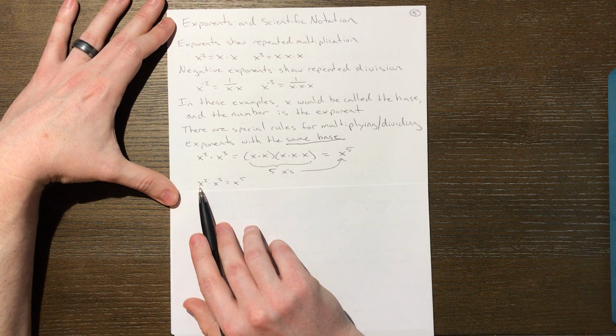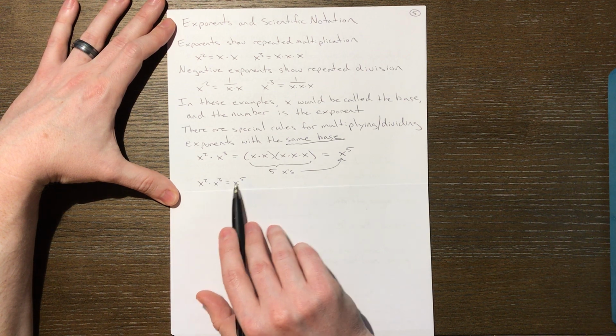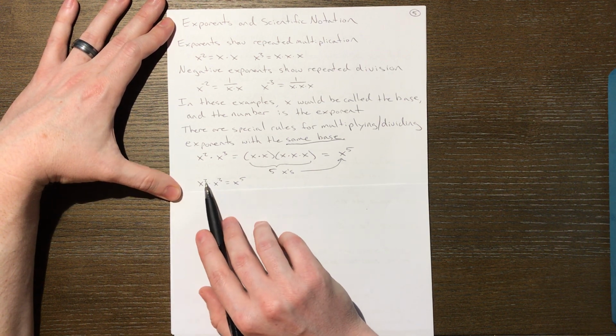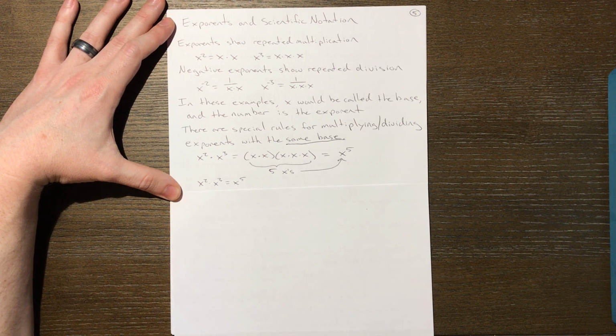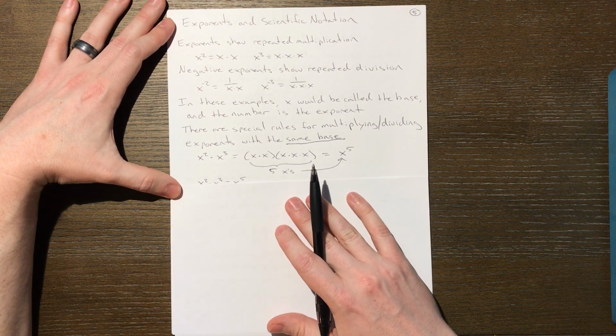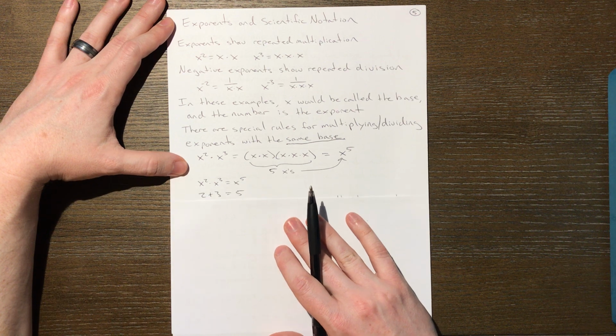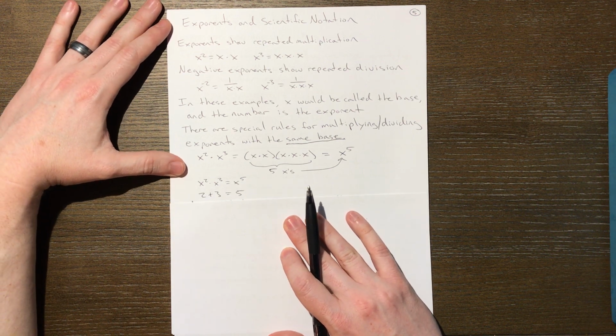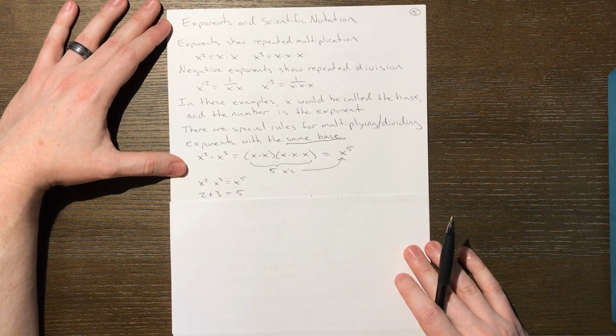So really, x squared times x cubed equals x to the 5th. And if you look at that, if we almost squint a little, or if I shift this paper up and you can only see those exponents, that sure looks a whole lot like 2 plus 3 equals 5. And in fact, it is.